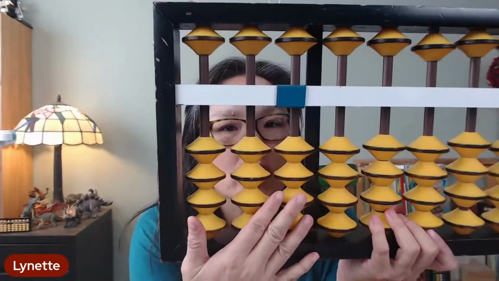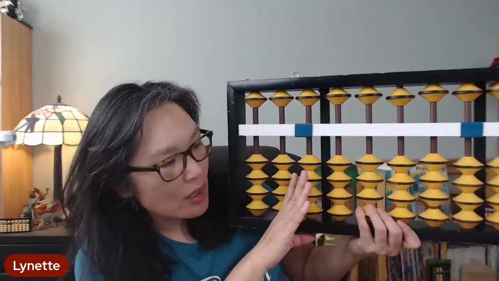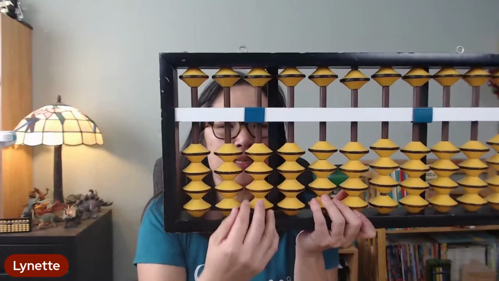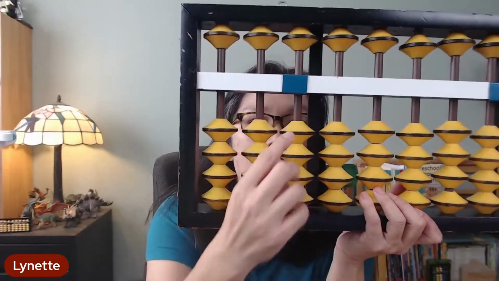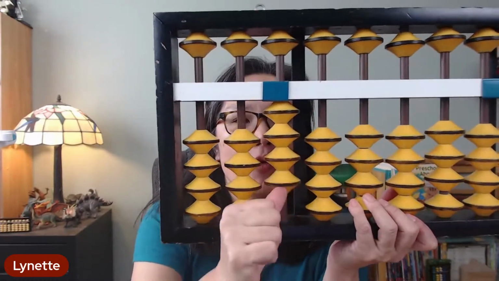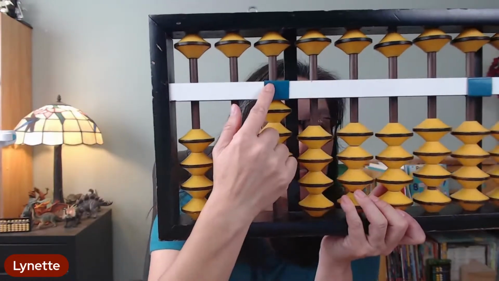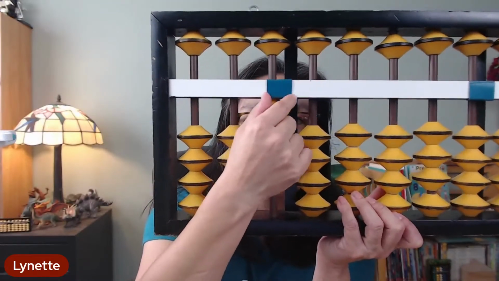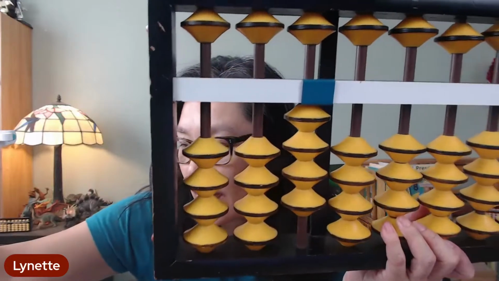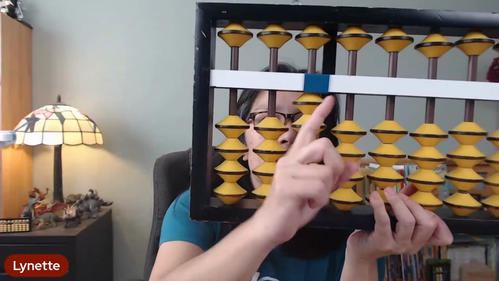So one of the things to learn is how to read the abacus. These are the beads. All the lower beads have a value of 1. So when we count, it's 1, 2, 3, 4. How do I know I'm using this column and not this column or that column? Because this thing right here is my marker, and my marker tells me where the ones place is.